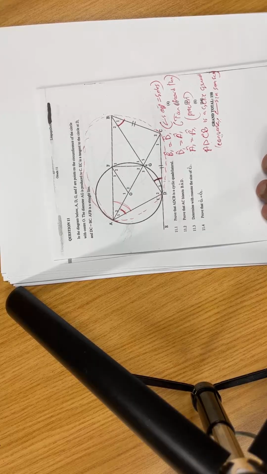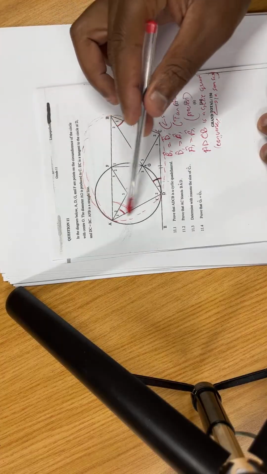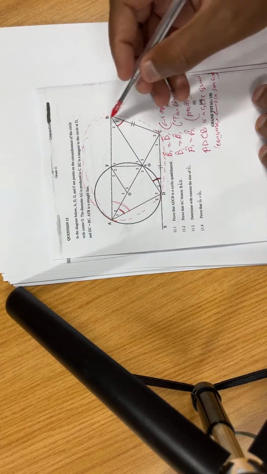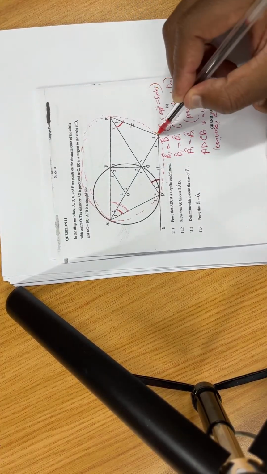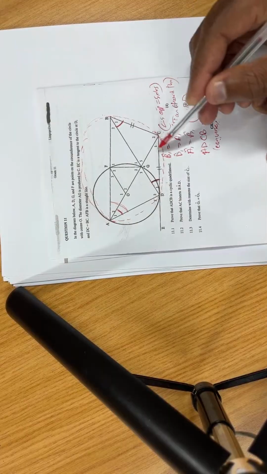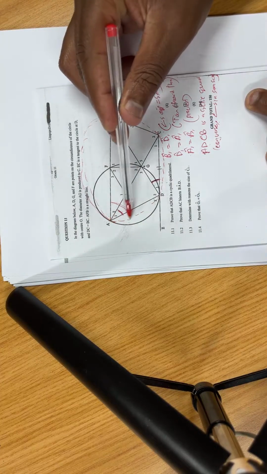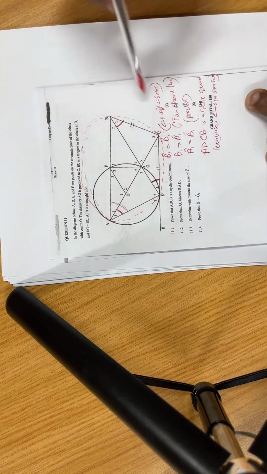Okay, let us look at what we have. Already we have a circle. Now BC is a chord, and DC is also a chord. Why are they chords? Because we have a circle going through A, D, C, B, forming a cyclic quad.